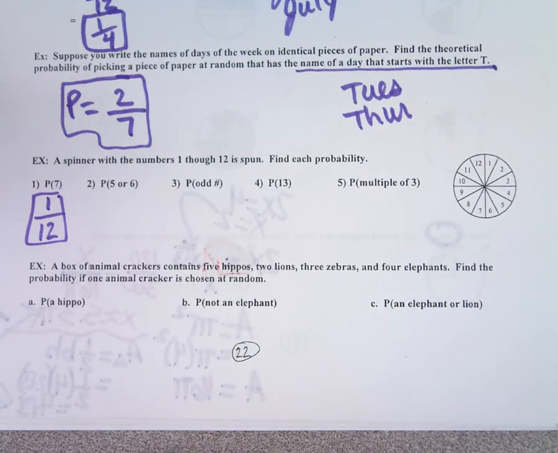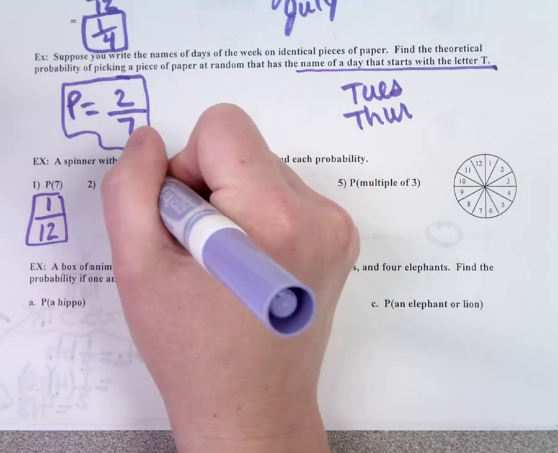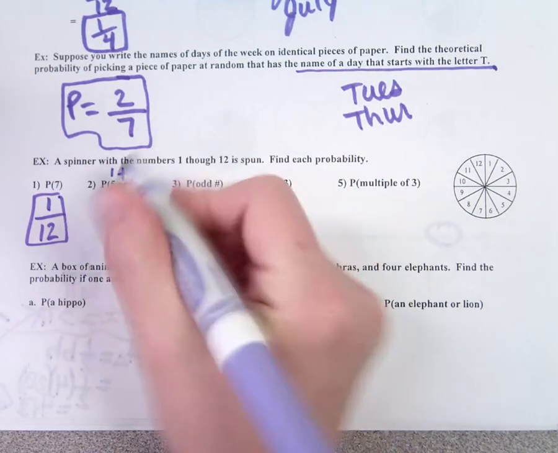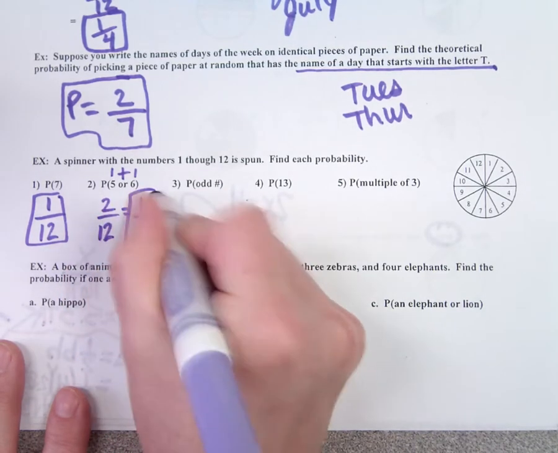2 out of 12. Because you have 1 over 6. Yes, because you have 1 chance of getting a 5, 1 chance of getting a 6. The word or means add, so 2 chances out of 12. And then yes, that does make 1 out of 6.